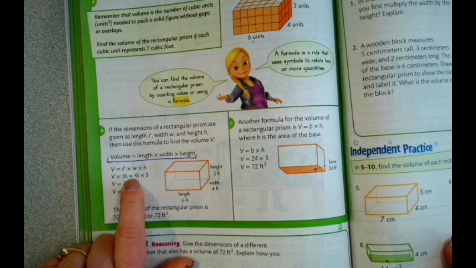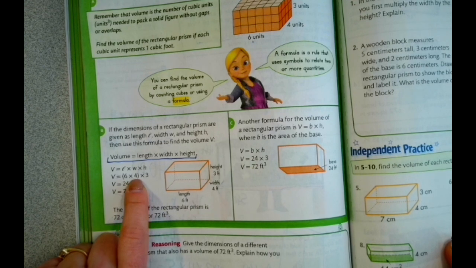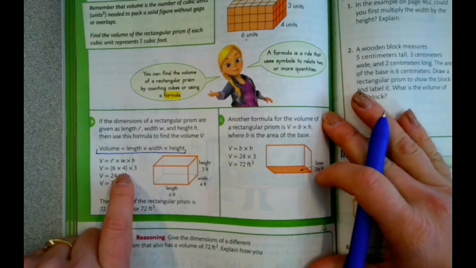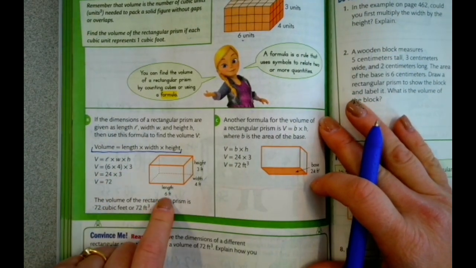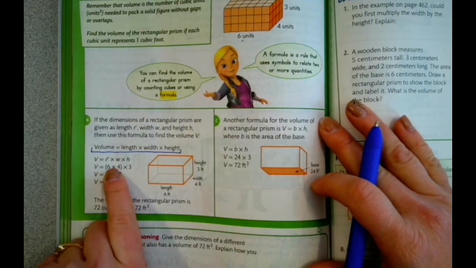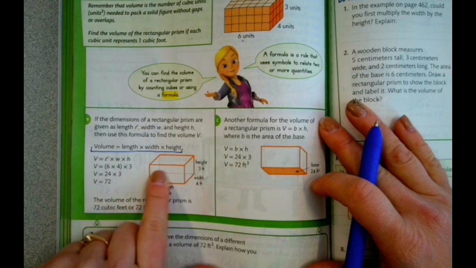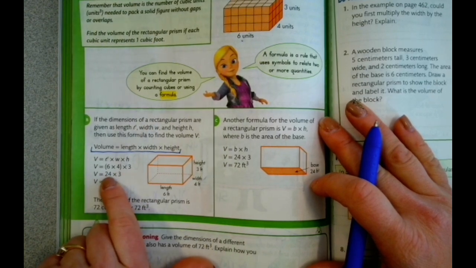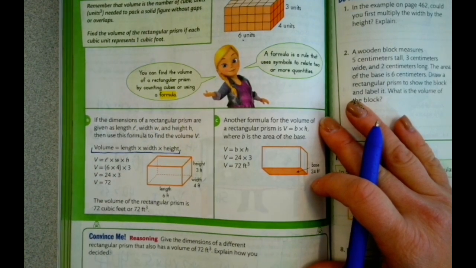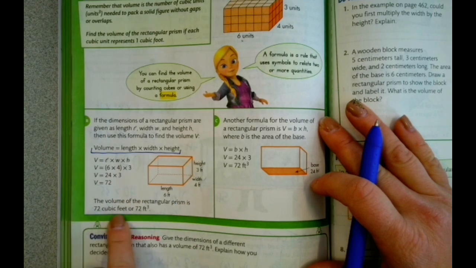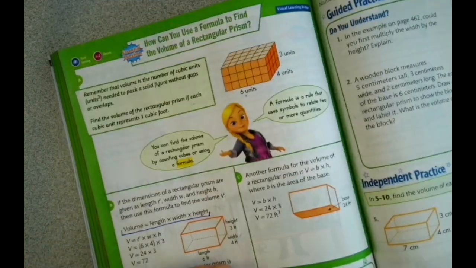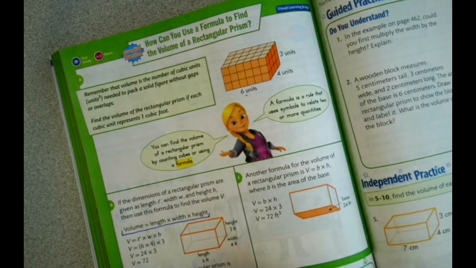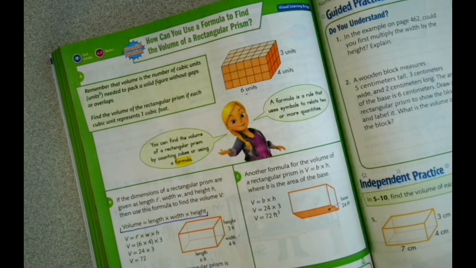We could do 6 times 4 first. It does not matter, though, because of the commutative property or the associative property. We can group our numbers however we would like, and we'll still get the same answer. But first, they do 6 times 4 to find the base. That's the bottom area of the shape, which is 24, and then 24 times 3 equals 72. The volume of this rectangular prism is 72 cubic feet. So that's one of your options. You can actually write the words out, or you can just do feet cubed with a little 3.